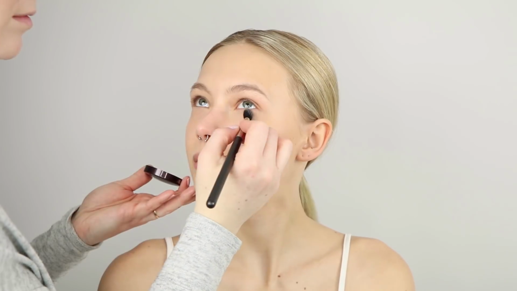I'm just using powder to set the concealer and just to set the foundation around the nose and down the T-zone. I want her skin to look dewy, but I don't want it to get oily while she's on set.